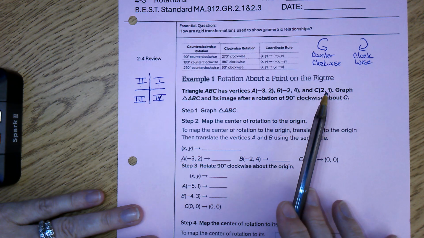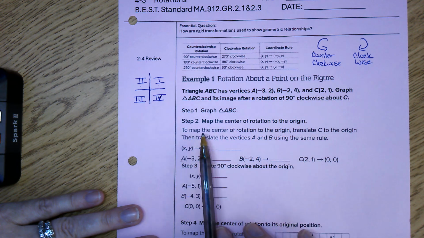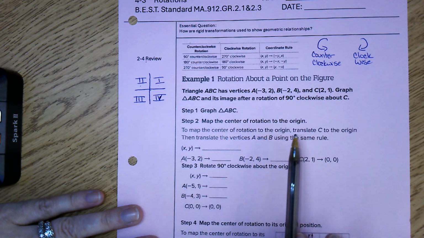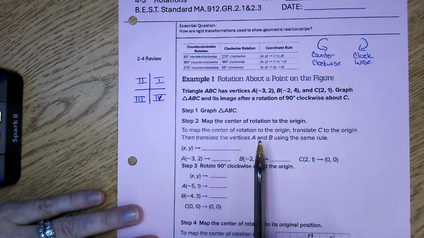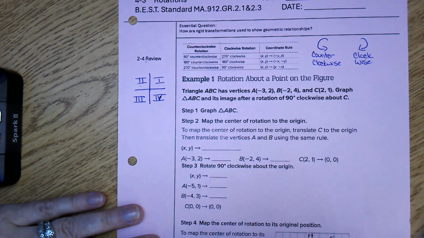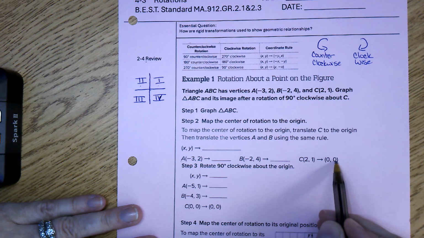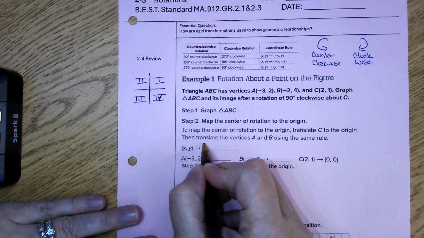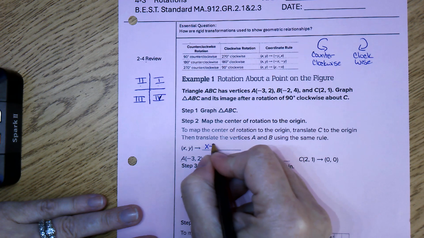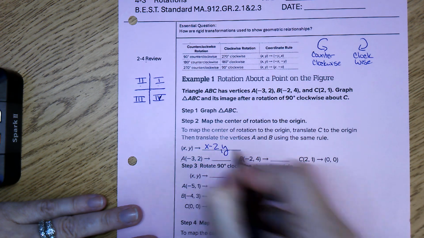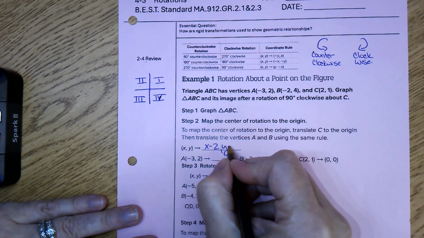All right, so what rule are we going to follow? To map the center of the rotation to the origin, we're going to translate C to the origin, then translate the other points using the same rule. So how did we get from C to the origin? Well, for x, we subtracted 2, and for y, we subtracted 1.